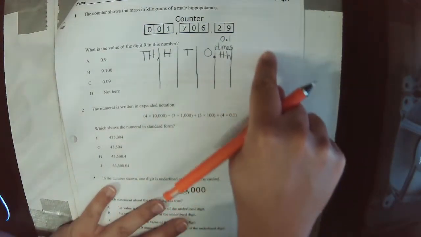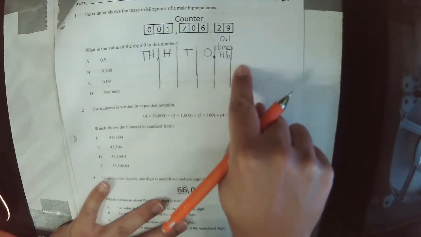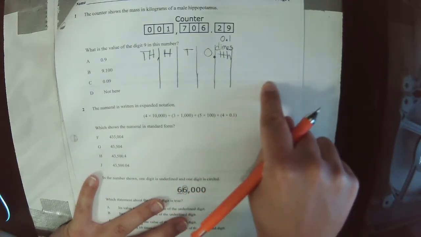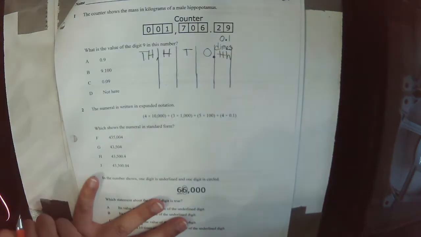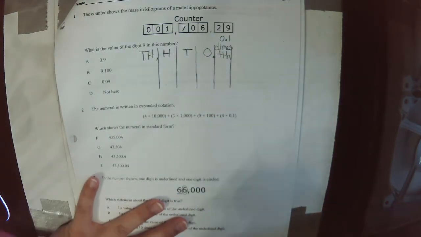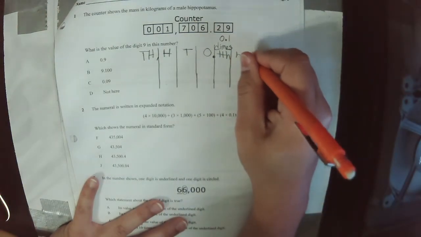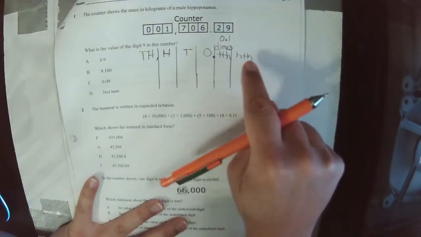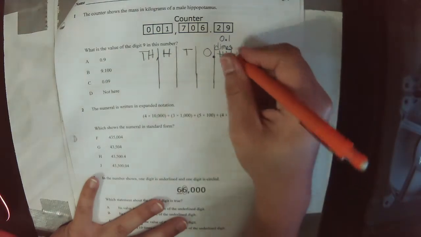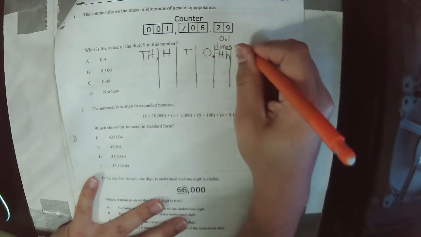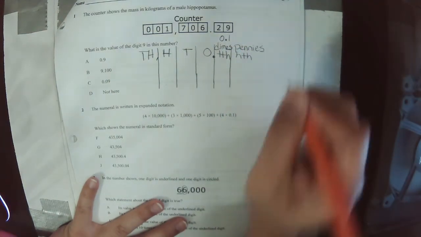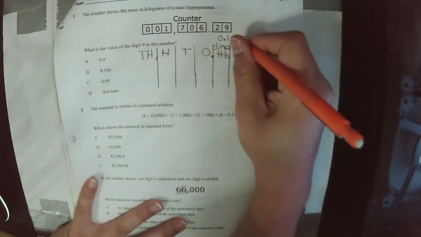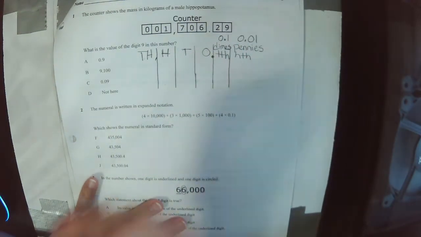What about after the tenths? What's that next decimal place value? Kylie? Hundredths. And just like the tenths, the hundredths gets some extra notes. This one has pennies and 0.01.